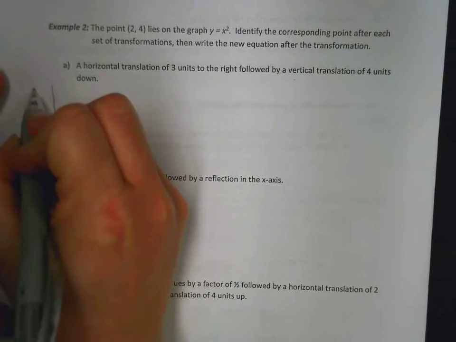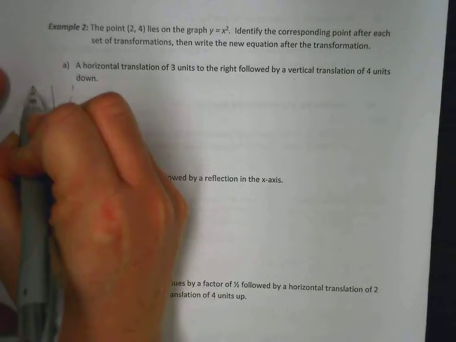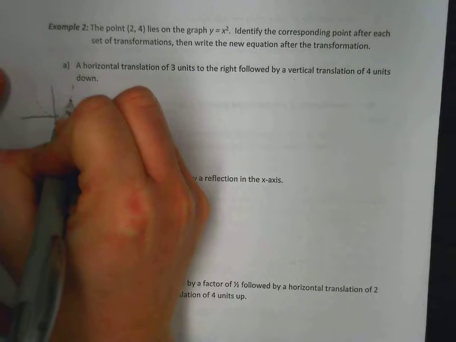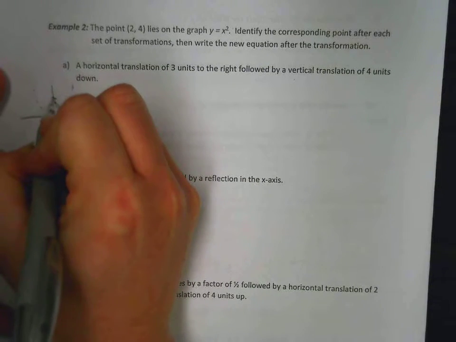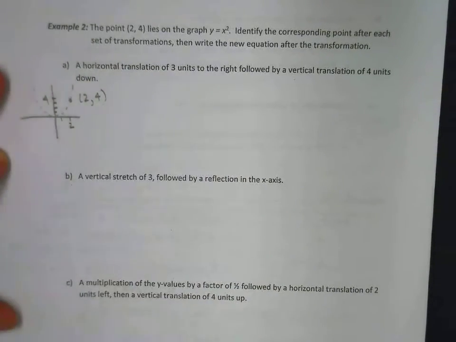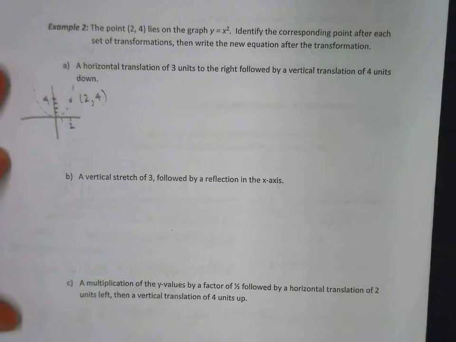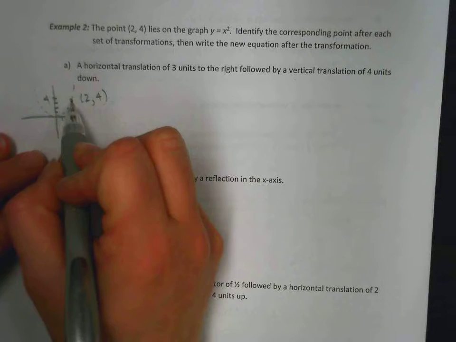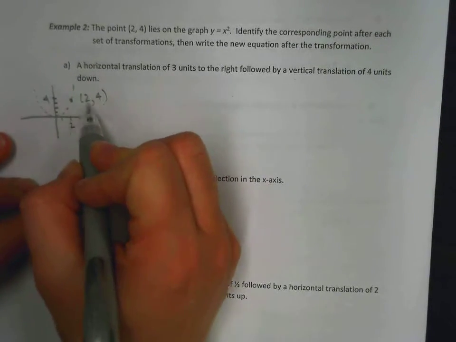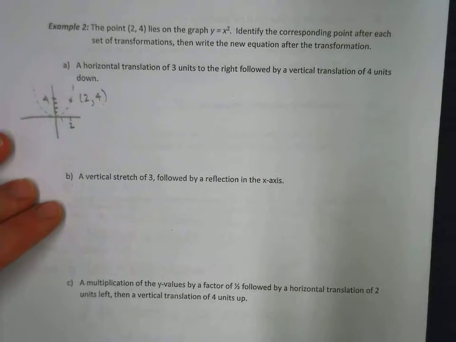So we're starting with our original graph of y equals x squared. At x equals 2, my y value would be 4. So here's my original point at (2, 4). It says a horizontal translation of 3 units to the right has been followed by a vertical translation of 4 units down. So what I want to do is physically move this whole graph 3 units to the right. And if I'm moving the whole graph, that means my point is also going to move that same distance.